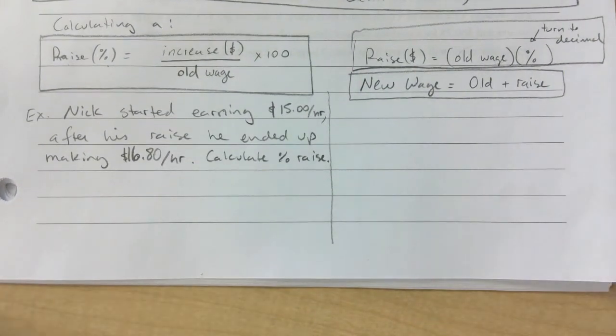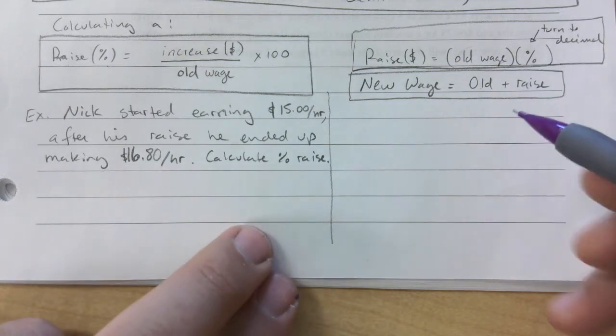Nick started earning $15 an hour. After his raise, he ended up making $16.80. What would this be as a percent? Calculate the percent raise.